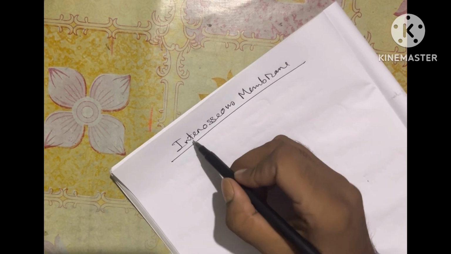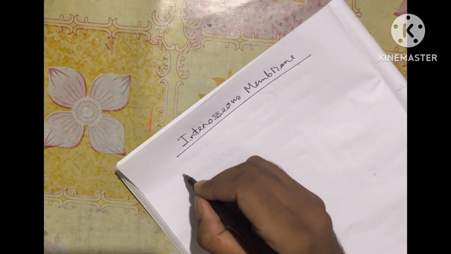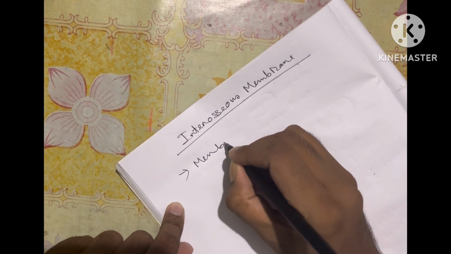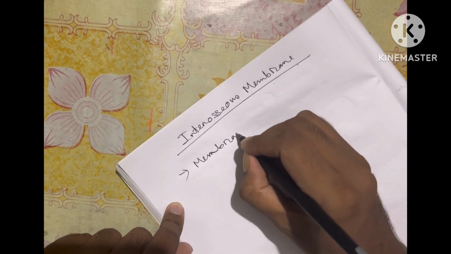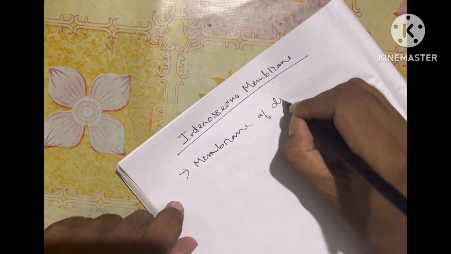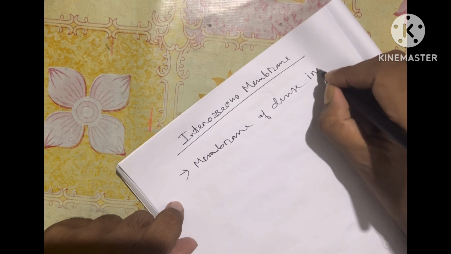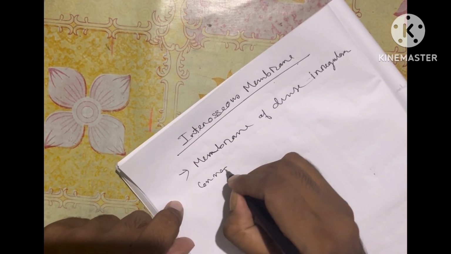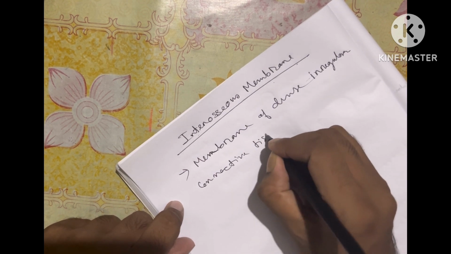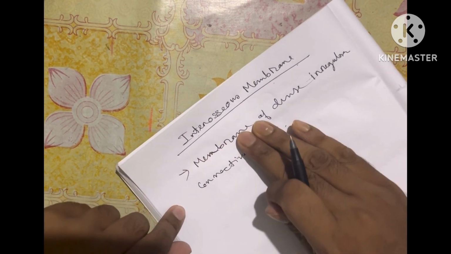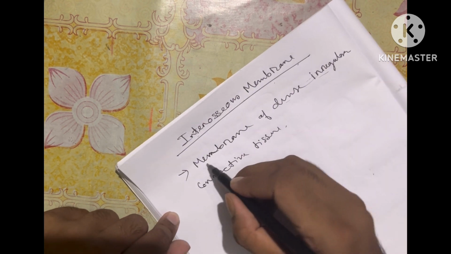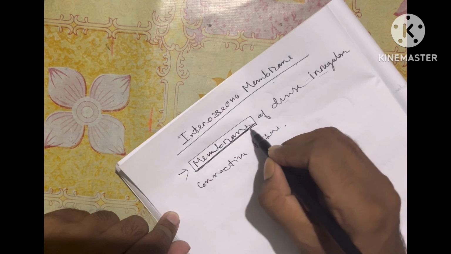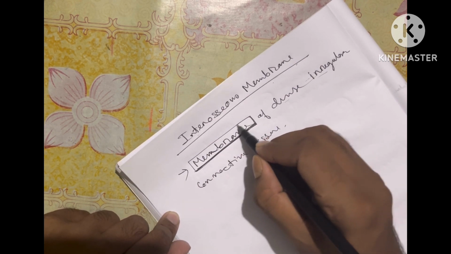So next one is the interosseous membrane. The interosseous membrane is not a ligament, it is a membrane. It is the same dense irregular connective tissue, but it is not a kind of ligament, it is a membrane.